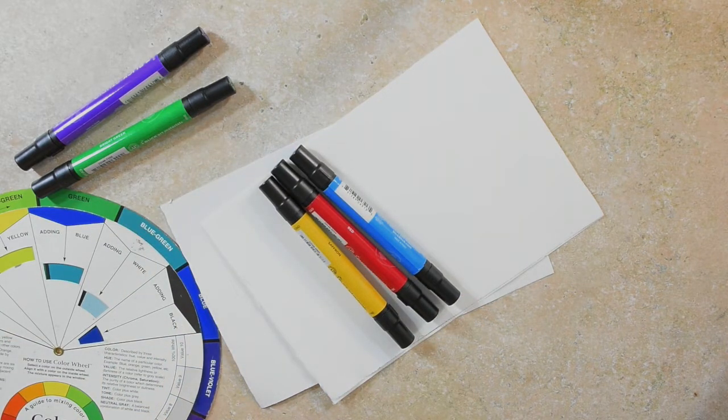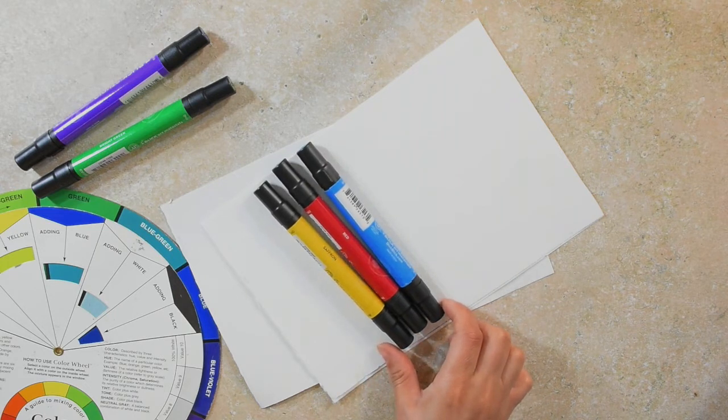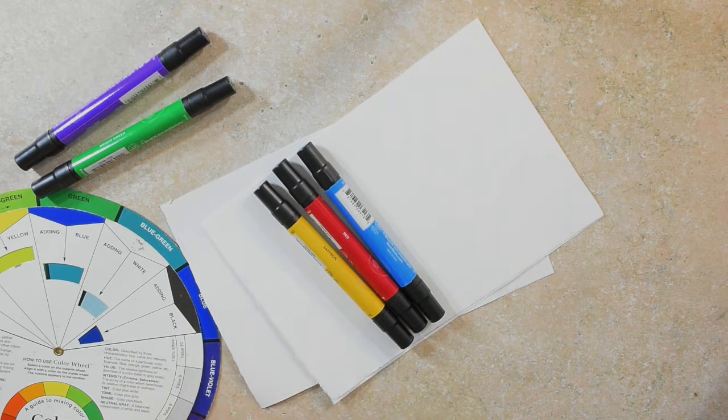Why do we call them primary colors? Because you need to have the three in your set. If you are missing any other colors, that's fine, it's not important, you can make them. With a combination of these three colors, you can make all other colors like purple, green, blue green, any color you could think of.